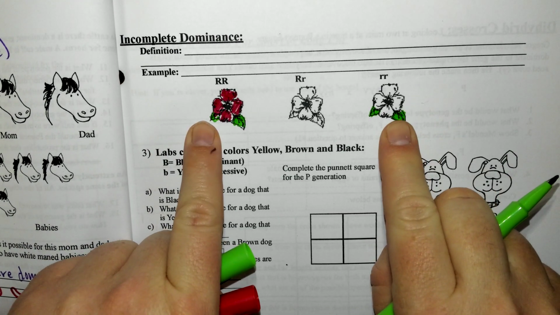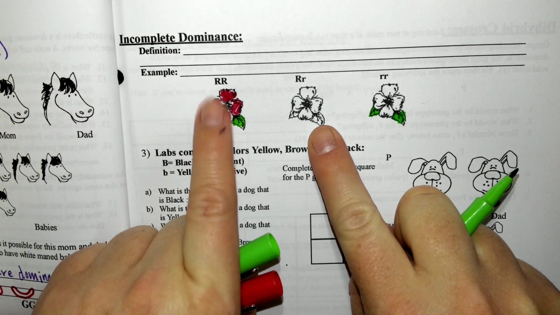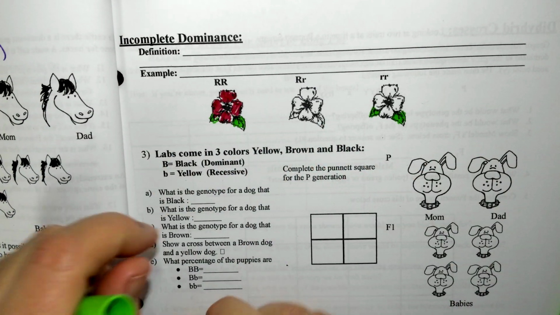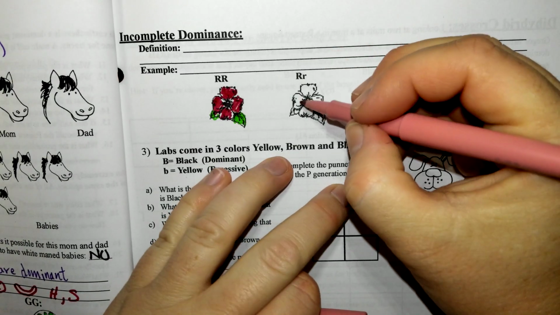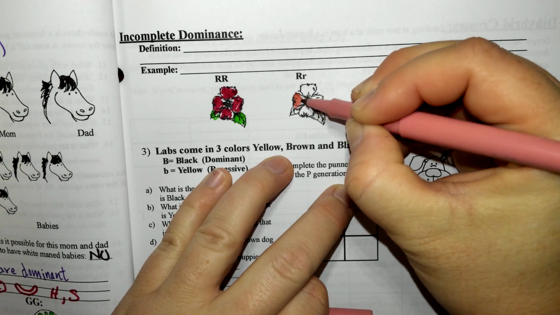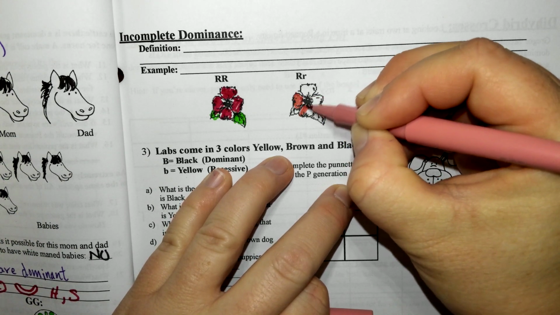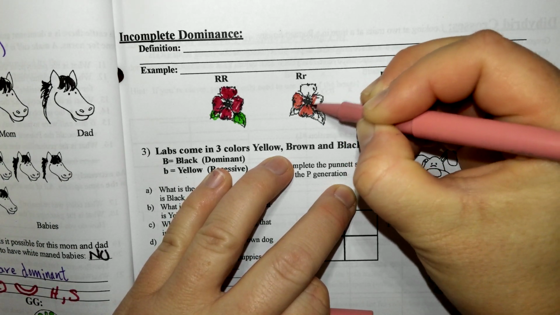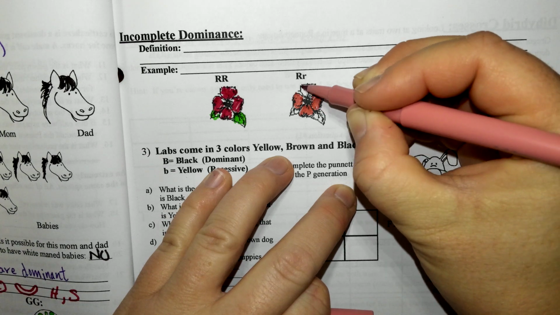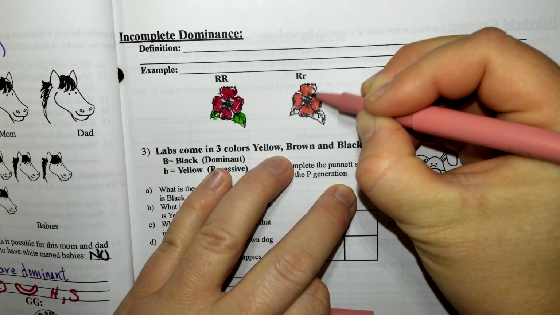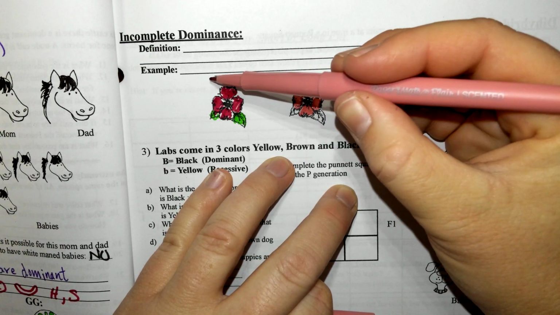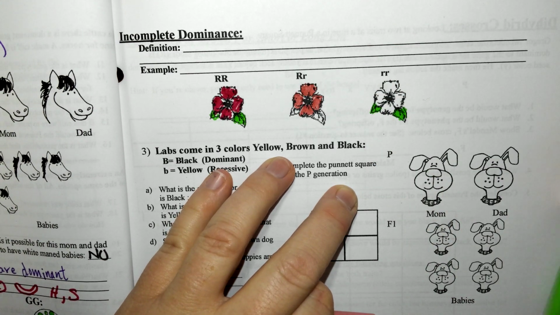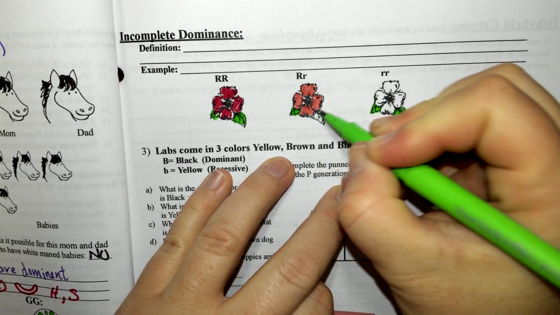And the combination of these two is not full dominance. So we're going to color the petals pink. Okay, so only some red protein is being expressed. And so it doesn't look the full pigment, the full dark red color that the animal or plant would look if it had two of those genes.